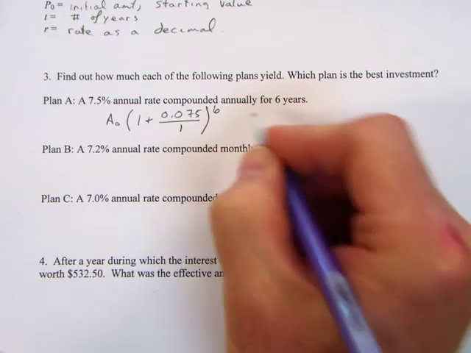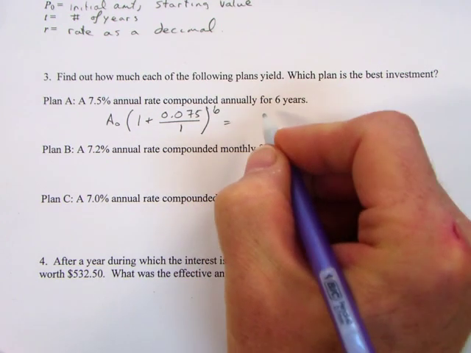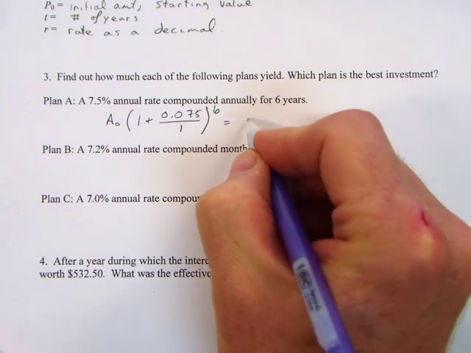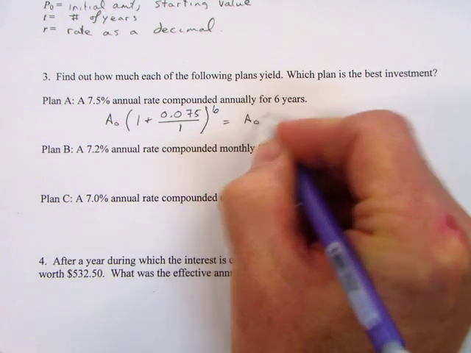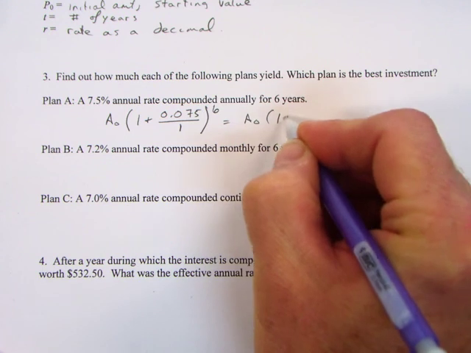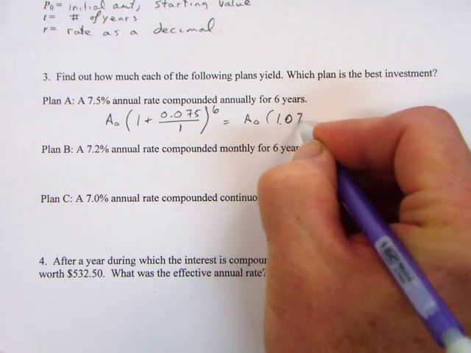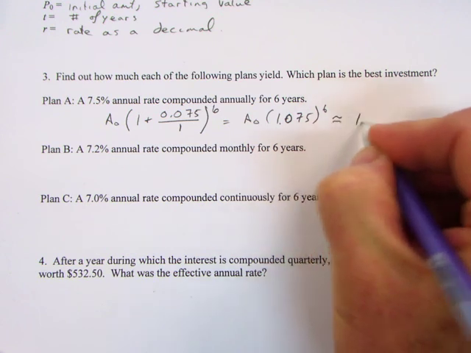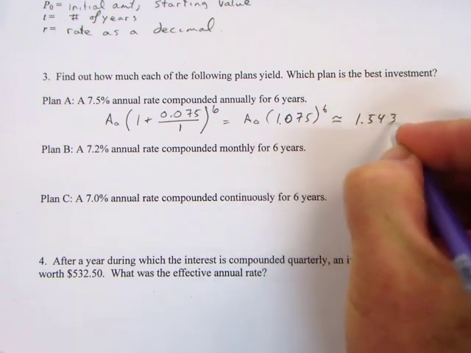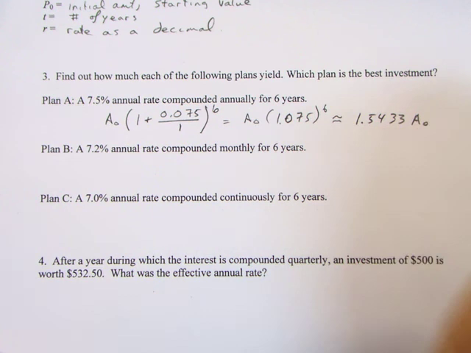So do that computation here. The only thing we're really looking at is A sub 0, 1 plus, actually 1.075 raised to the 6. Type it in on your calculator, you get 1.5433 times A sub 0. So it doesn't really matter what A sub 0 is. What we want to do is look, what's this number in front of it?